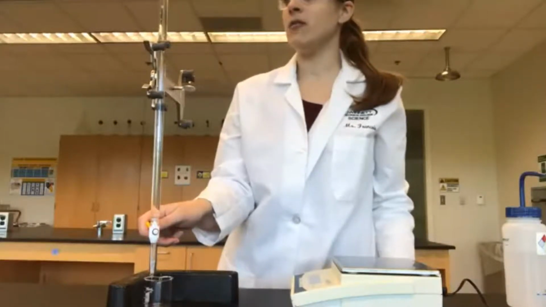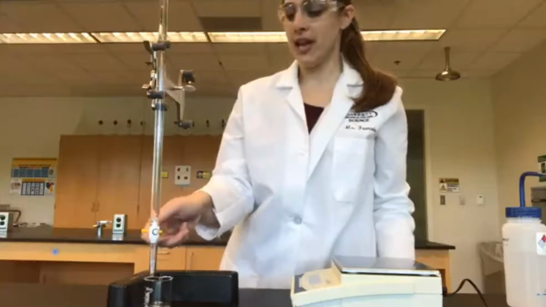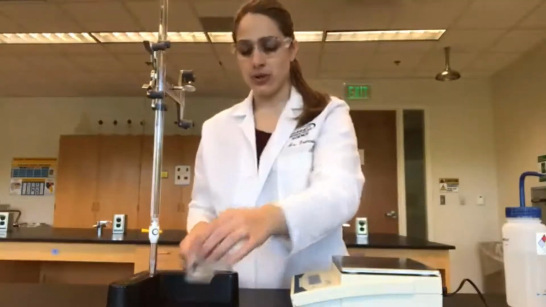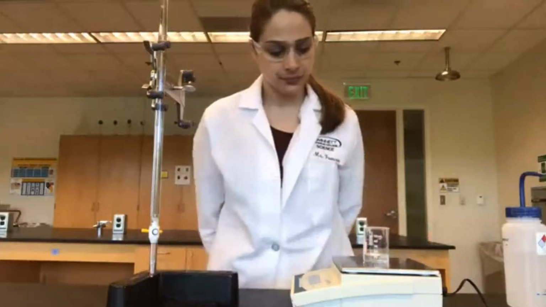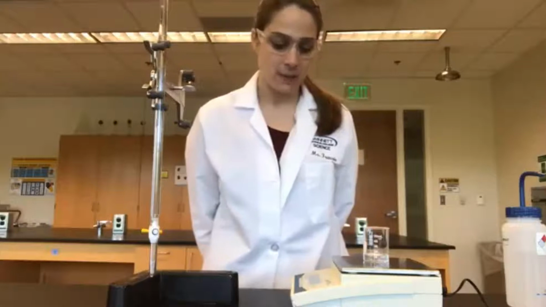Make sure you're at eye level with the 10 milliliter line. And we're going to do our very best to get the bottom of the meniscus on that line. All right, there's our 10 milliliters. So let's put this back on our scale. And the mass of our first 10 milliliters is 38.29 grams. Let's do that again.